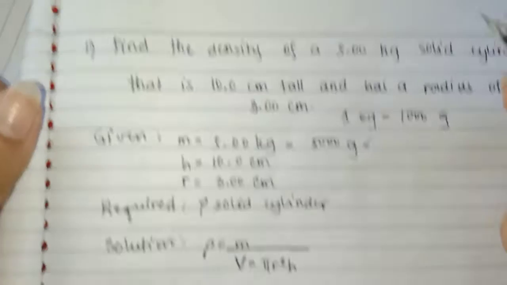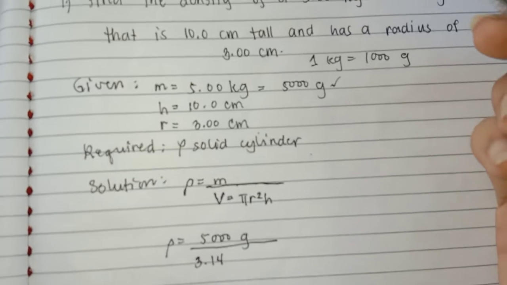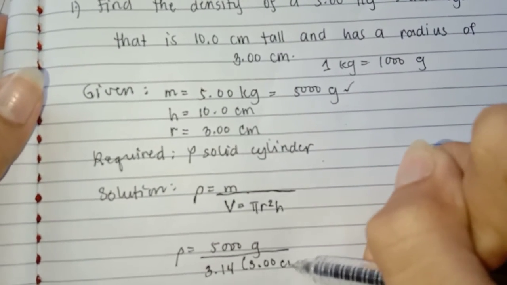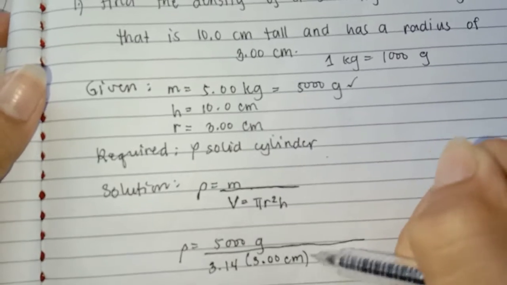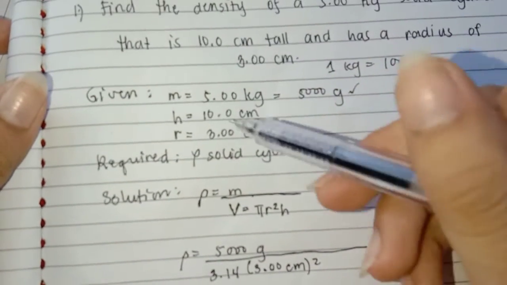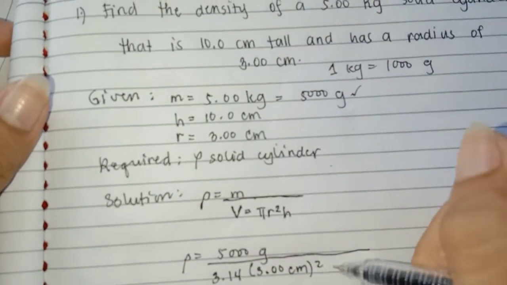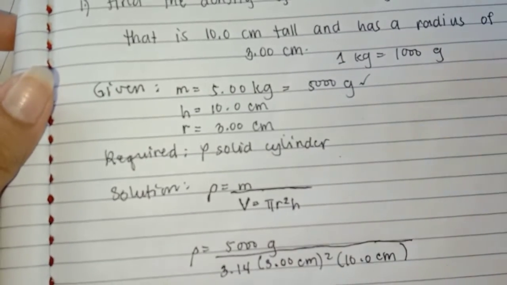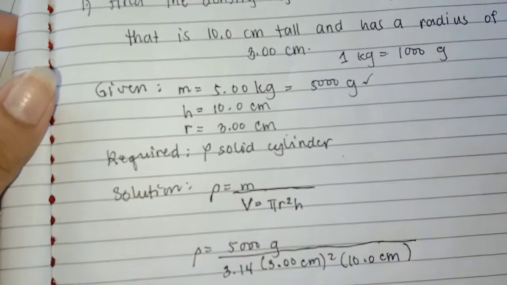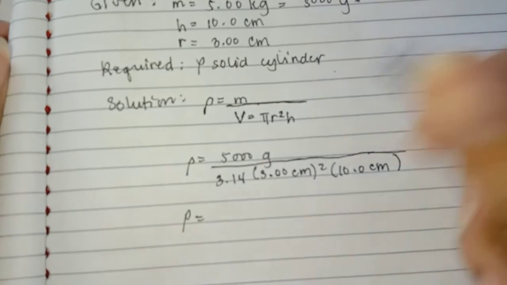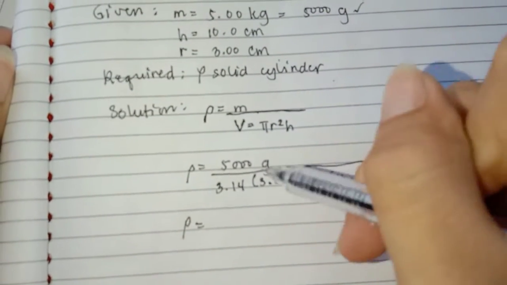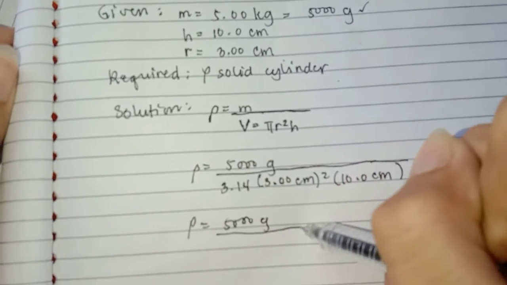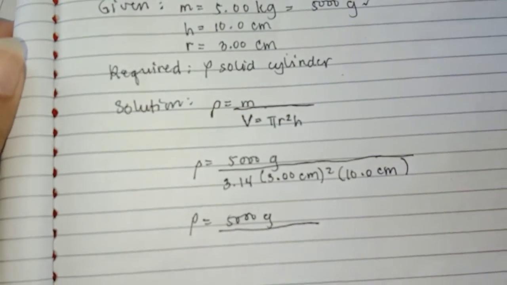And now for the radius, which is equals to 3 centimeters powered by 2, and then we have here our height, which is equals to 10 centimeters. So next is simplify. But let's just copy the 5,000 grams, since we will just focus first on the value for our volume.